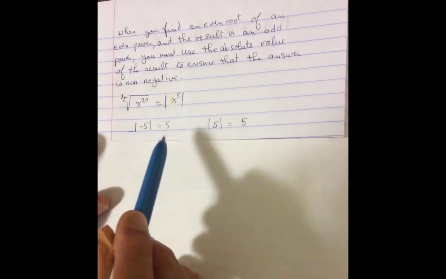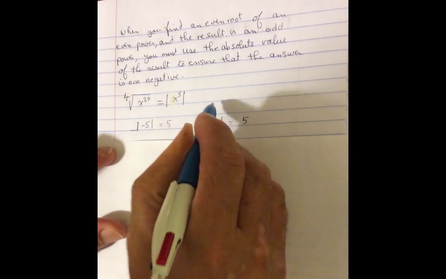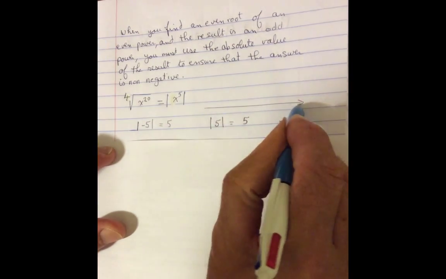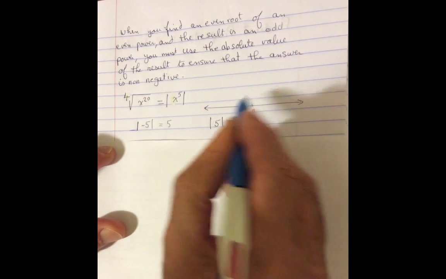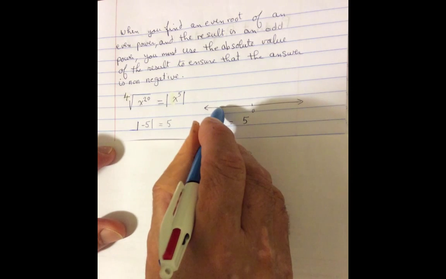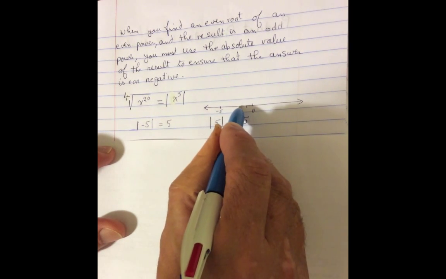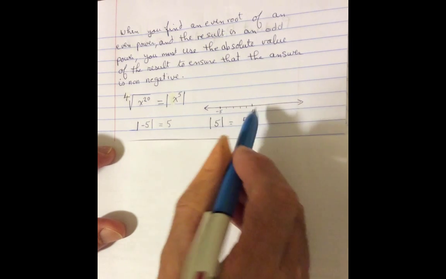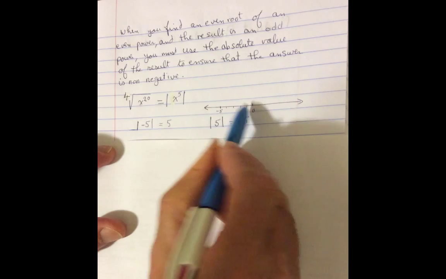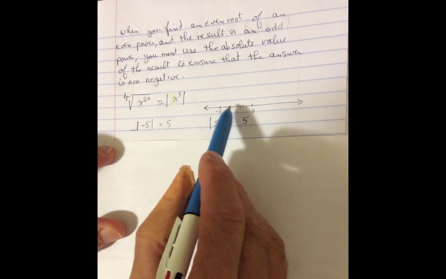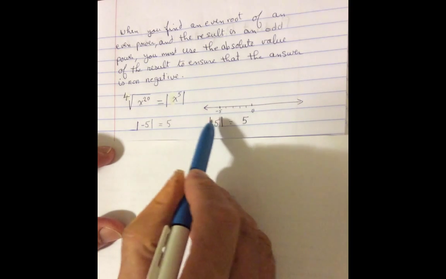Here's a reminder of what we mean by absolute value. Absolute value means how far a number is from zero on the number line. For example, what's the absolute value of negative 5? Here's negative 5. How far is negative 5 from 0? 1, 2, 3, 4, 5 units. So the answer is 5. Because when you count something, you count 1, 2, 3, it's not going to be negative.